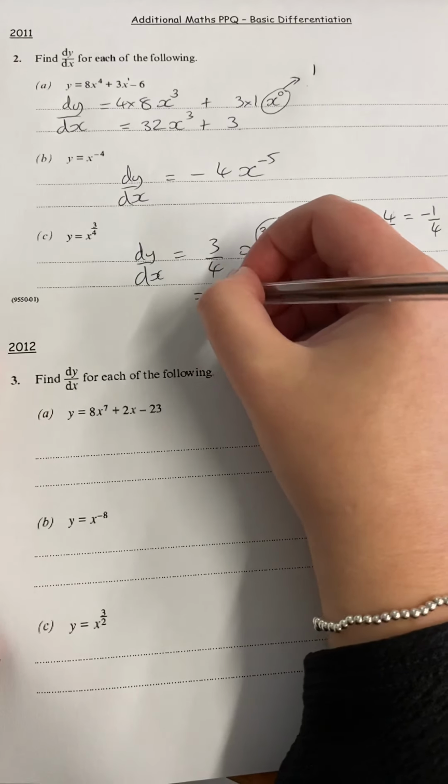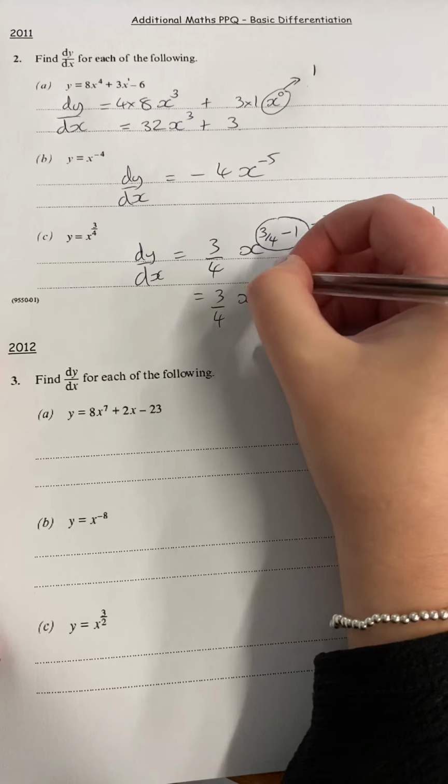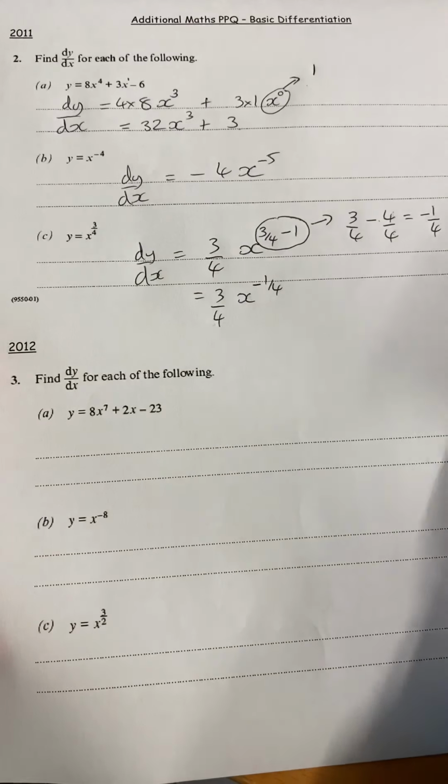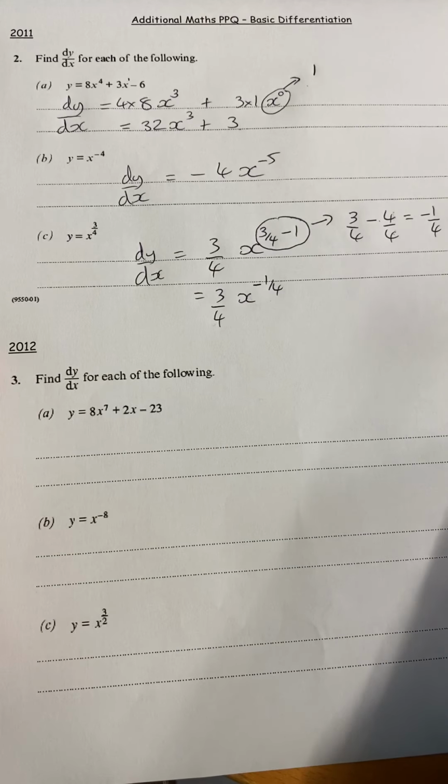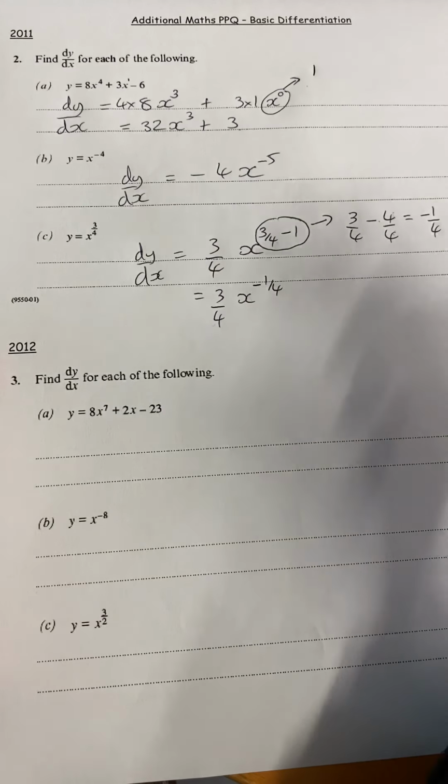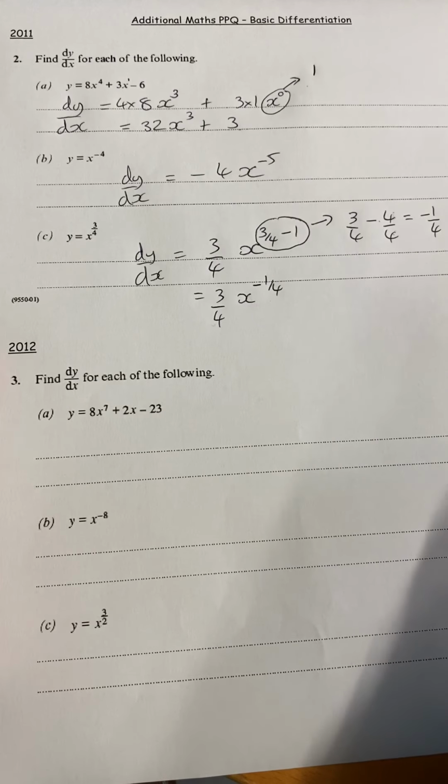So your answer is going to be 3 over 4, x to the power of minus 1 over 4. Now, like I said, if you want to write it as decimals, you can. However, within A-level maths, you will find in college or sixth form, they actually prefer fractions. So I would prefer you to stick to fractions. But if you really don't want to use fractions, you are allowed to use decimals, but try and steer away from it as much as possible, okay?